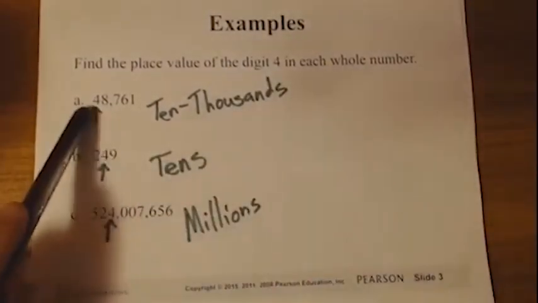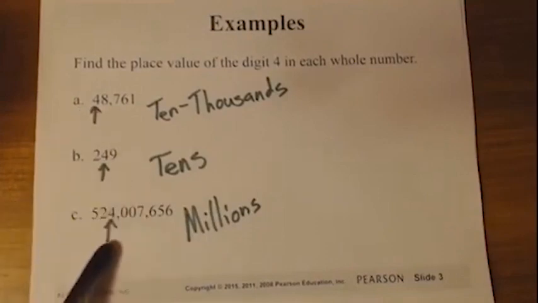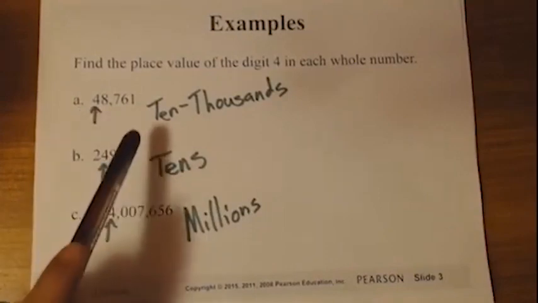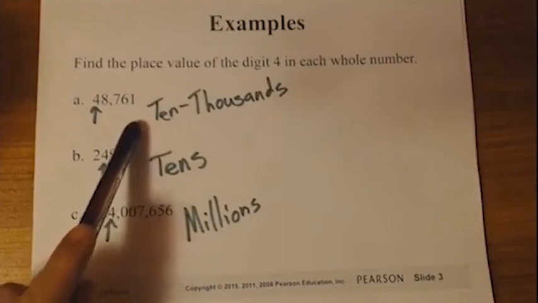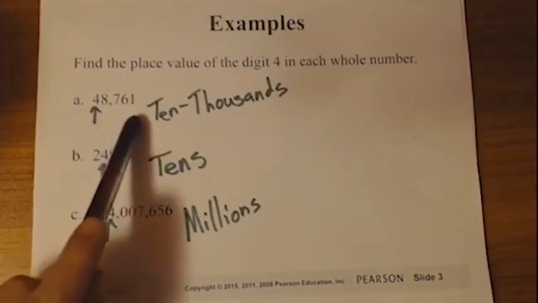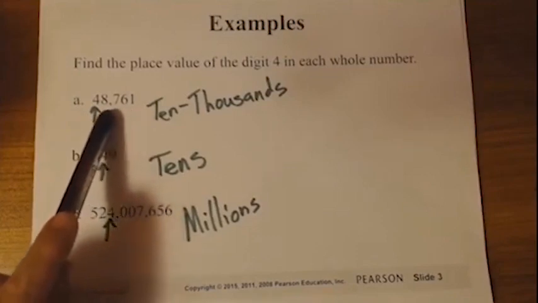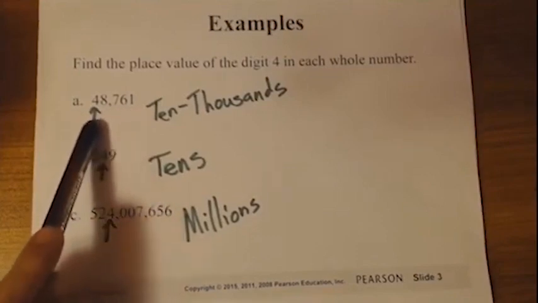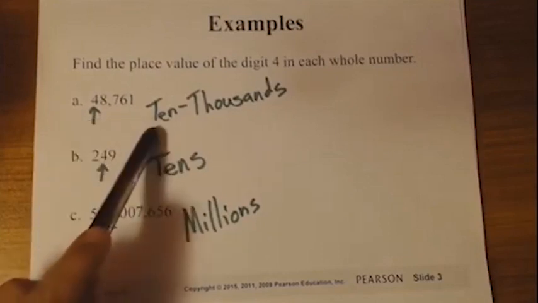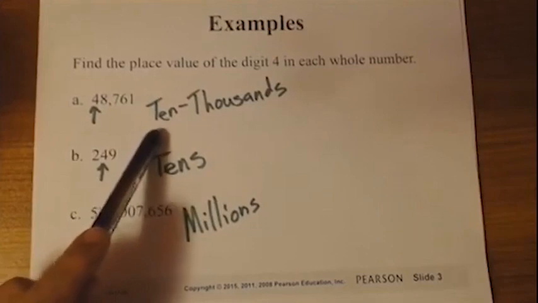So in A through C, you can see I've identified where our 4 is. And then I'm going to count the place values off from right to left. Ones, tens, hundreds, thousands, 10,000s. So this 4 is in the 10,000s place. It has a place value of 10 thousand.